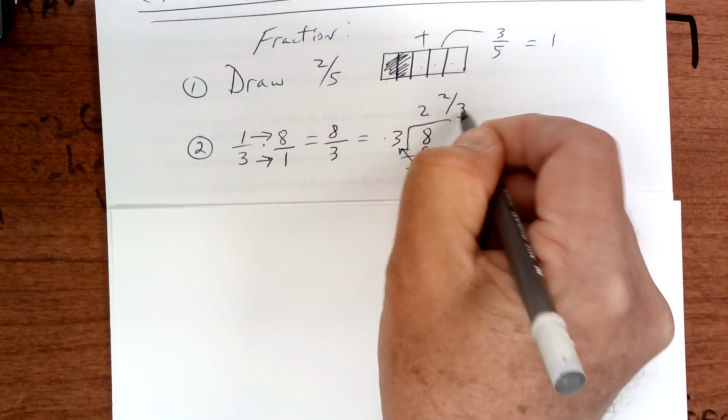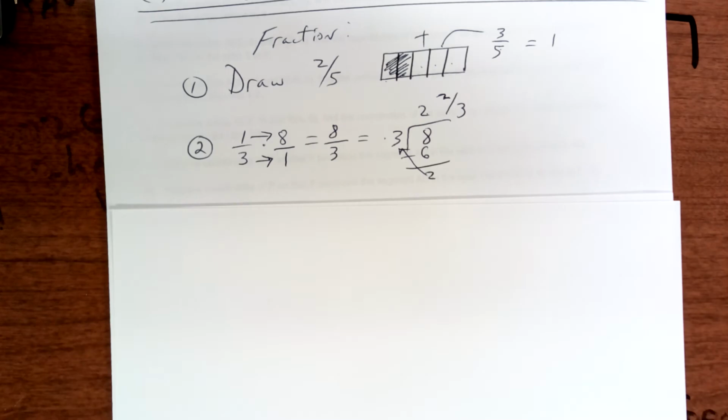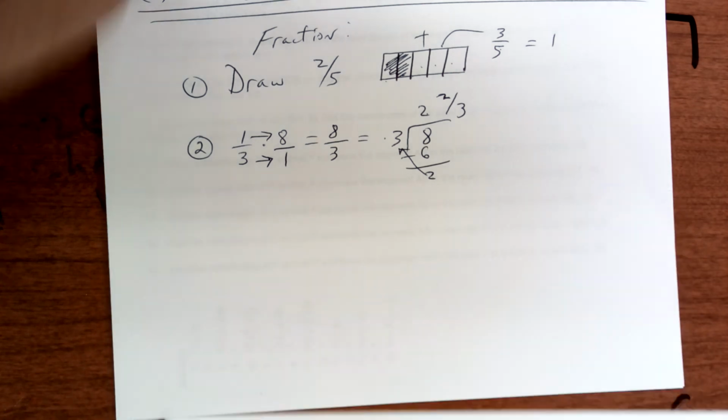Remainder over your divisor. Make sure you understand this basic concept because today's work is harder. So let's take a look at today's work.